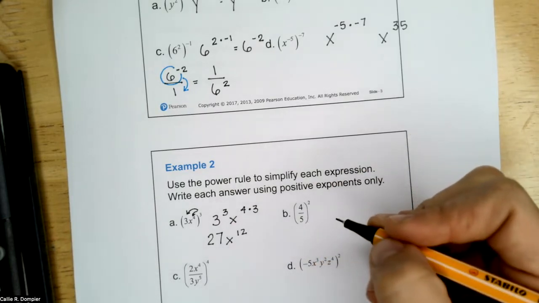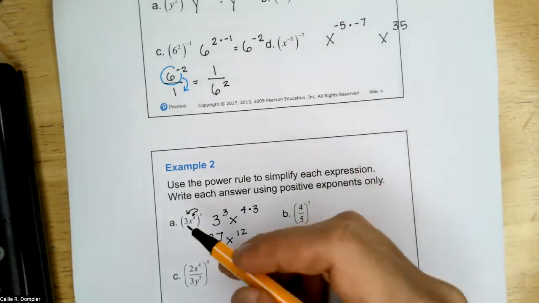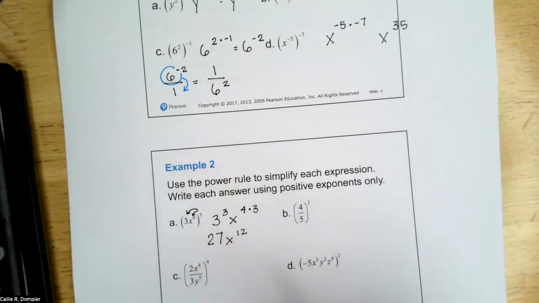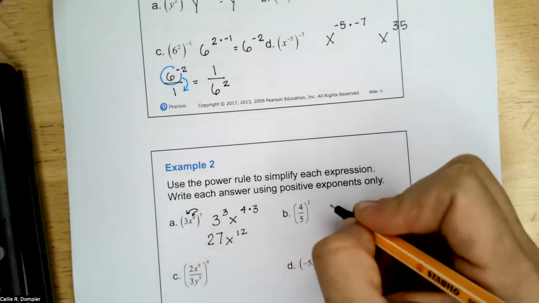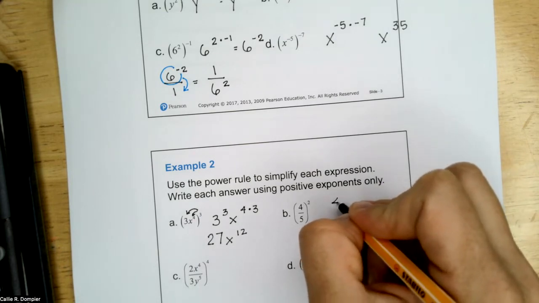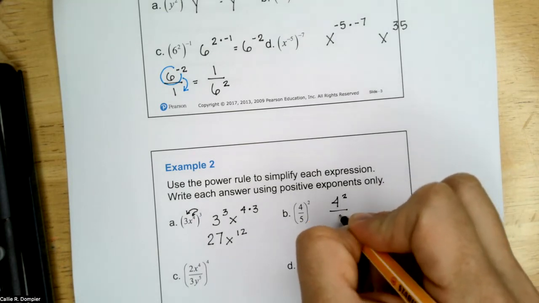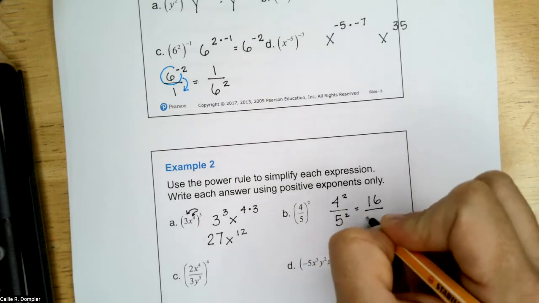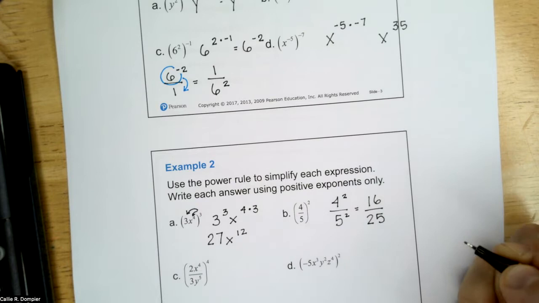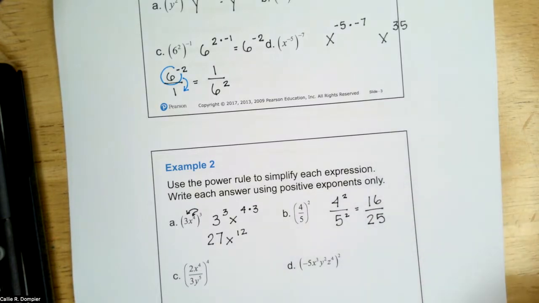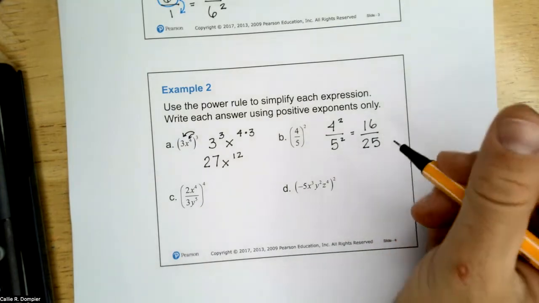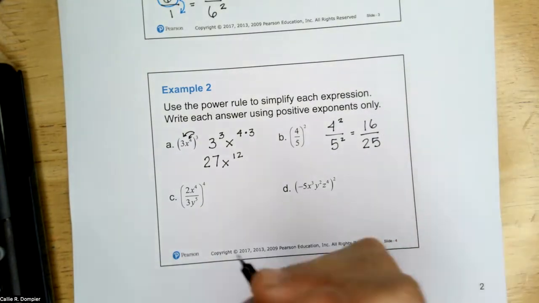Here, this is the quotient rule. So that was the product rule because it was the product of 3 times x to the 4th. Now we have the quotient 4 divided by 5. So that's now 4 squared over 5 squared. 4 squared is 16, 5 squared is 25. I think we just leave it like that. I don't think that there's any way to simplify 16 over 25. You can't divide them both by 5. You can't divide them both by 2.